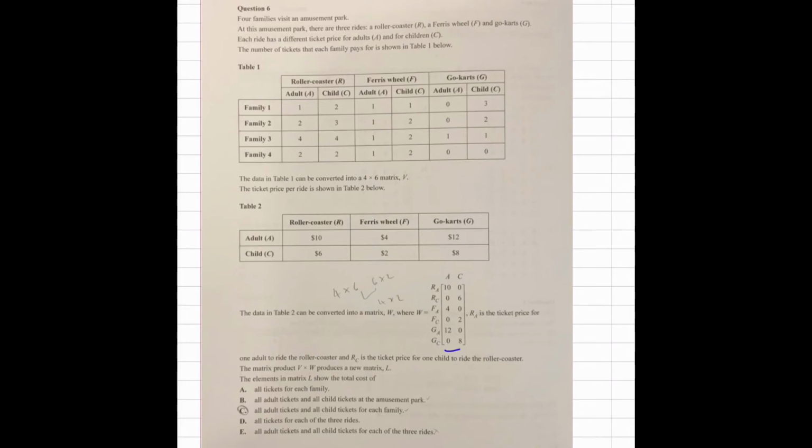And RA is the ticket price for one adult to ride the roller coaster. RC is the ticket price for one child to ride the roller coaster. Matrix product VW produces matrix L. The elements in matrix L show the cost of one of the following multiple choice solutions.